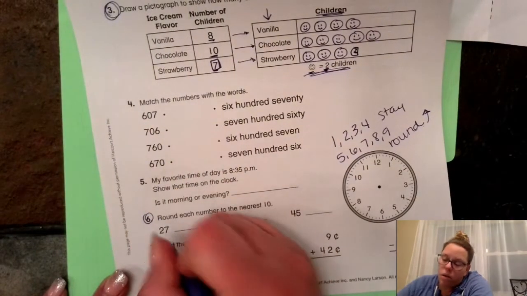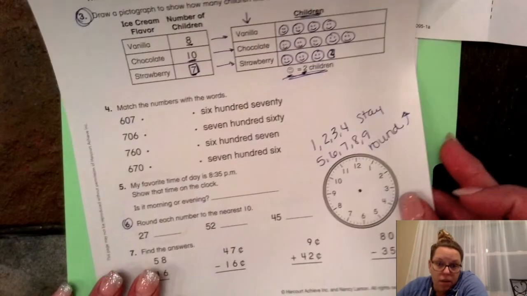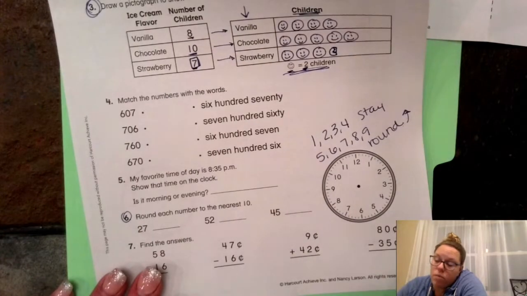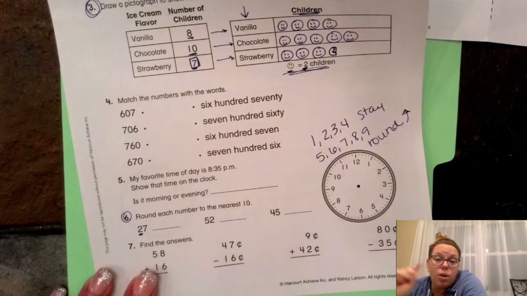So when I say stay, it means the group of 10 that we're working with would stay the same, and then you just add a 0. If you round up, it means this group of 10 is going to go up by 1, and then you're going to put a 0 at the end also.